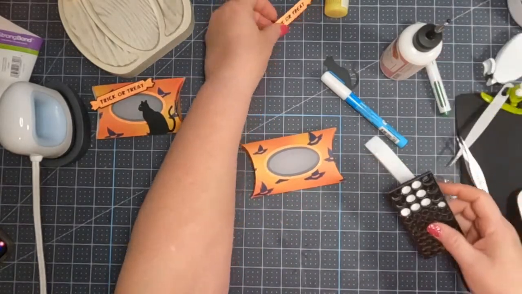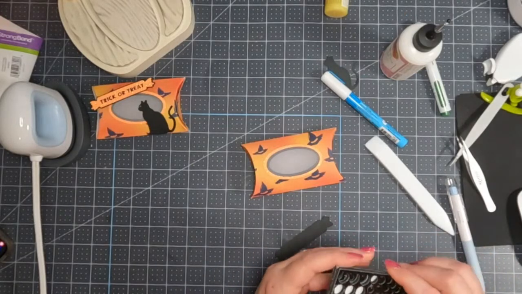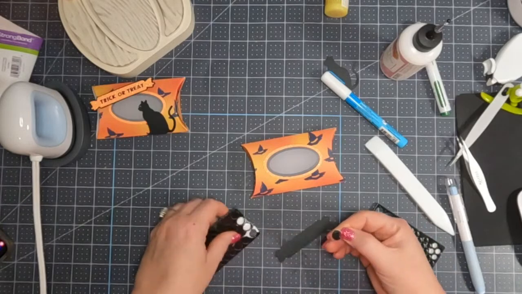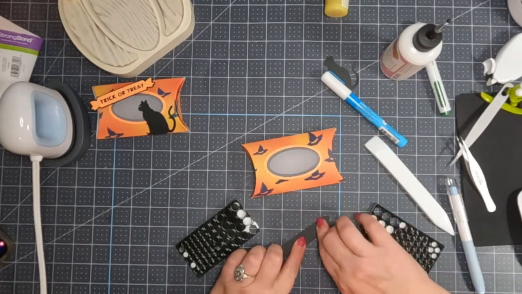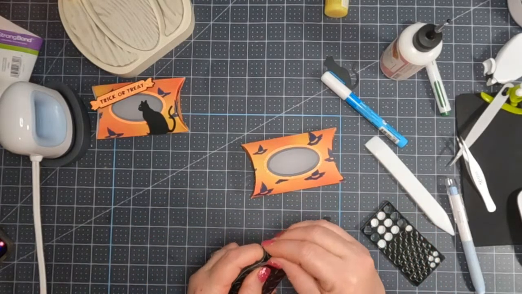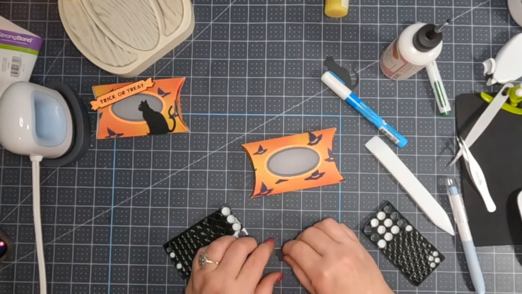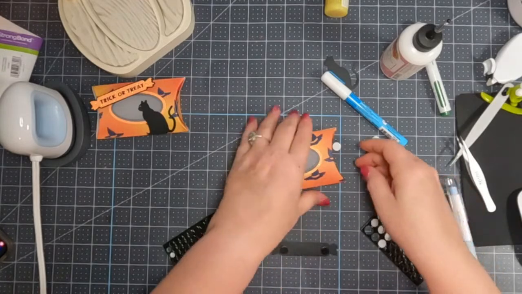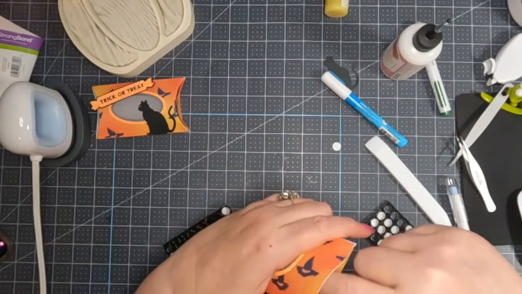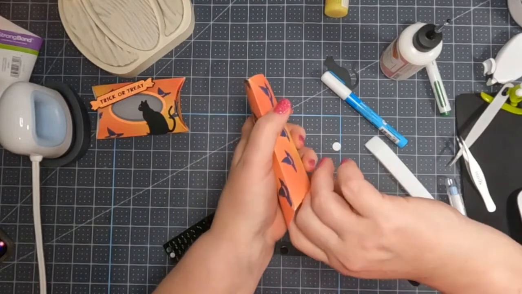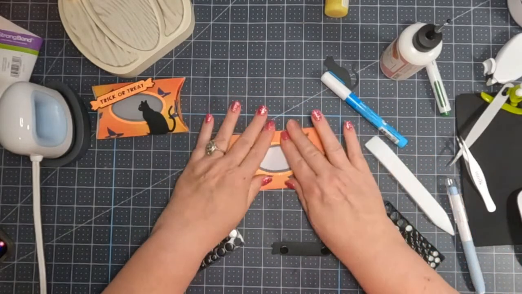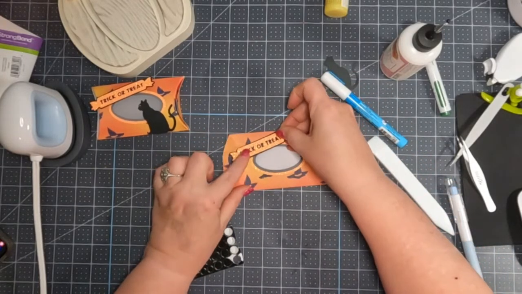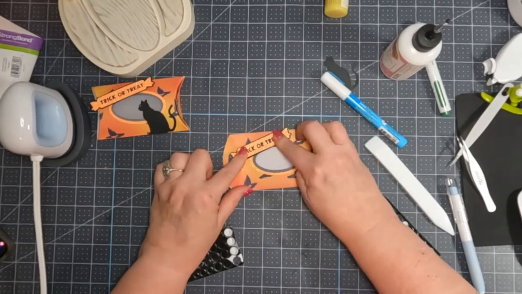All right, and then I used a couple of pop dots on these. On this one anyway. And I'm just going to open it back up and I'll show you why, so that it lays flat. And then I can place my pieces on there and give them a good press. Okay.